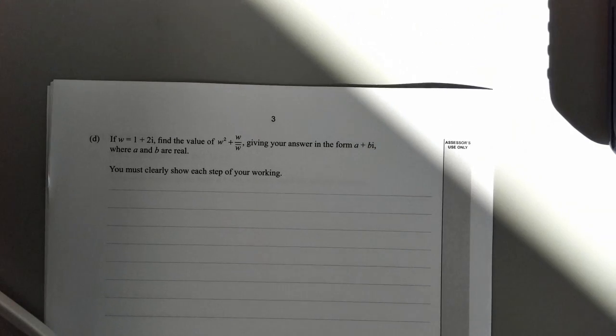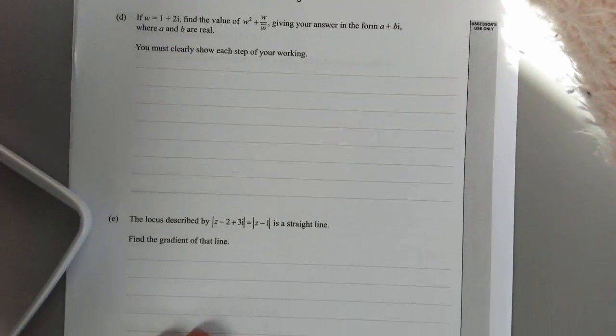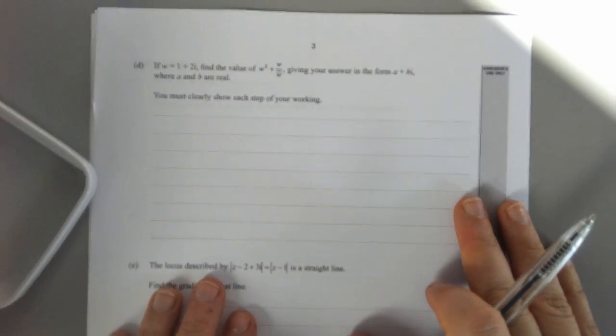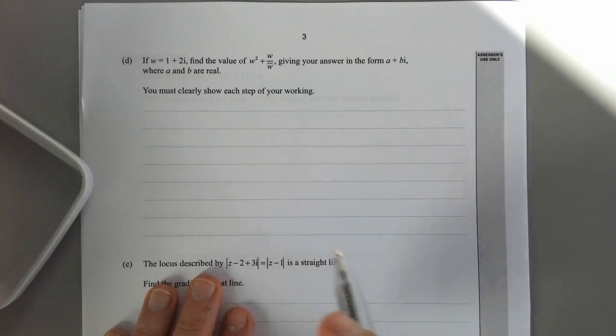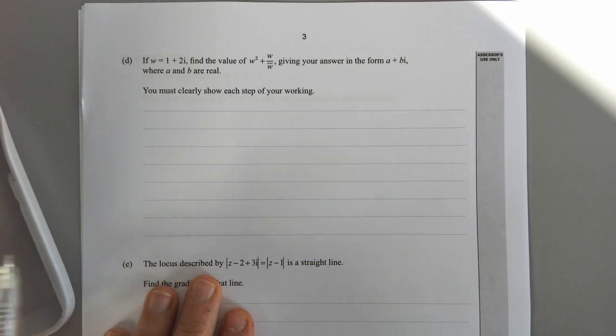Now the next question. Just trying to rearrange it, this one here, so the sun doesn't bother you and me.